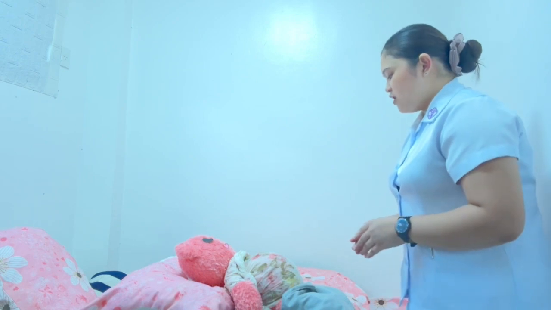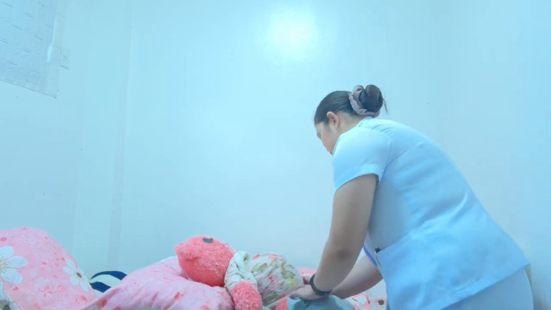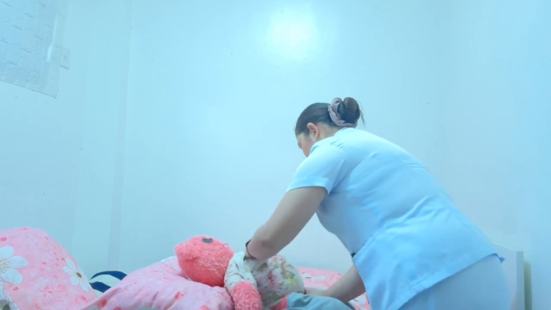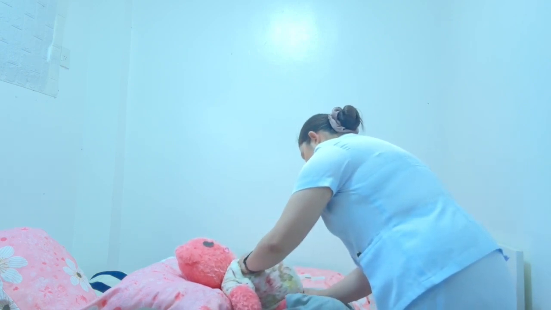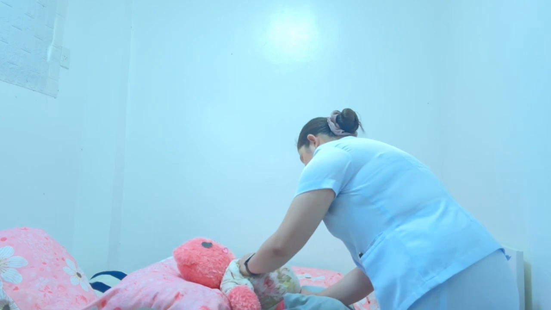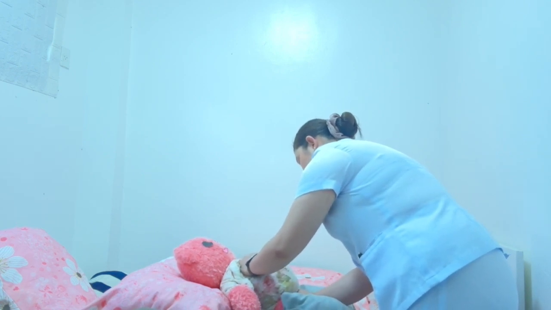Okay. So now we're going to proceed to the third maneuver, which is called the Pawlick's grip. This is to determine whether the engagement has occurred, by placing my thumb and fingers at the symphysis pubis. So remember to do it gently but correctly. Grasp. You need to grasp. We need to confirm if it's the head.